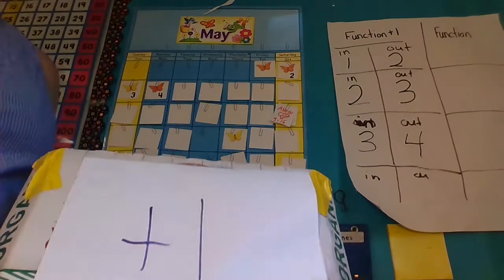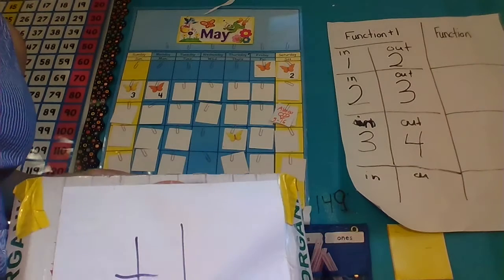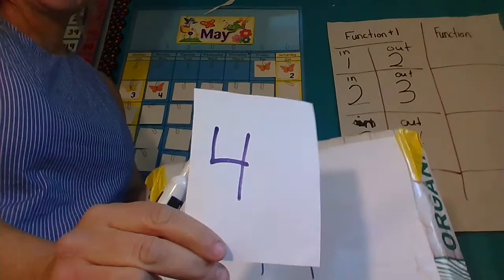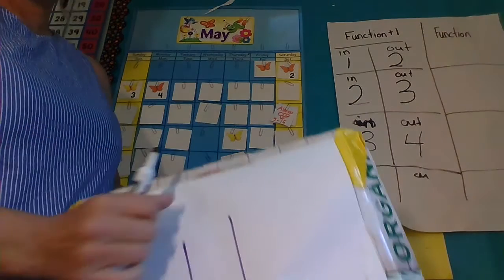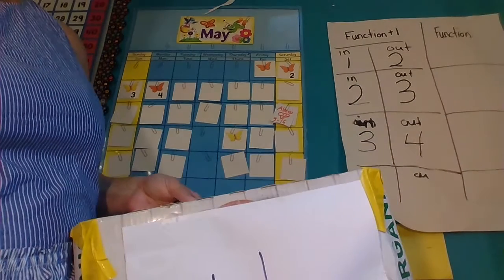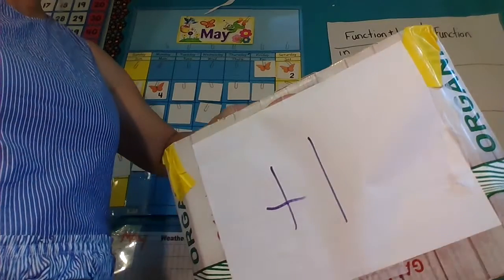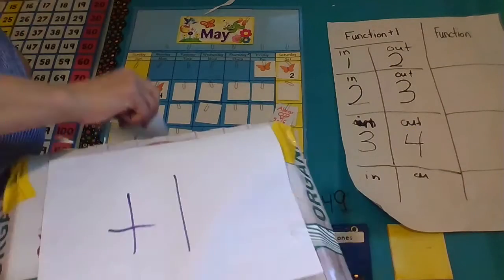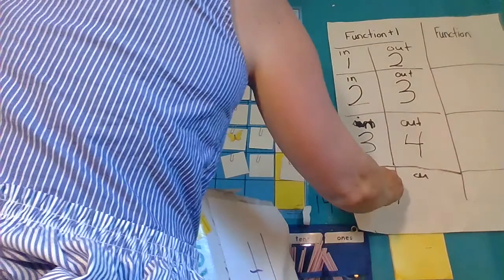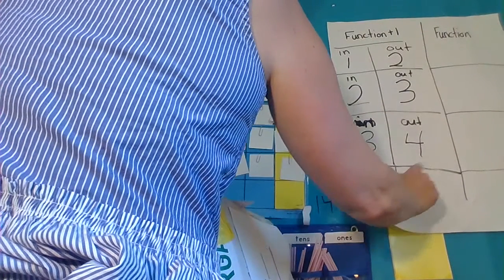All right, let's try one more, and then we're going to change the function. So if I put 4 in, it's going inside. What number am I going to get out? 4 plus 1 is 5. Are you guessing this? It's not really guessing. You're just applying the function.